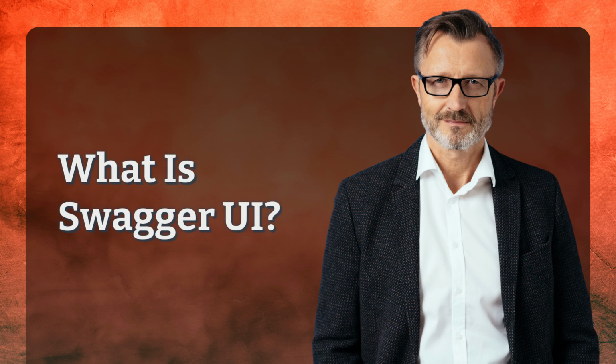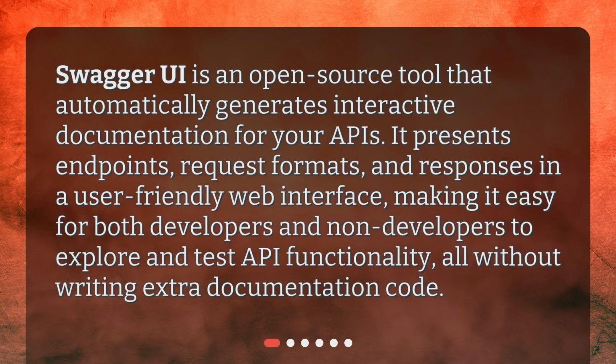What is Swagger UI? Swagger UI is an open-source tool that automatically generates interactive documentation for your APIs. It presents endpoints, request formats, and responses in a user-friendly web interface, making it easy for both developers and non-developers to explore and test API functionality, all without writing extra documentation code.